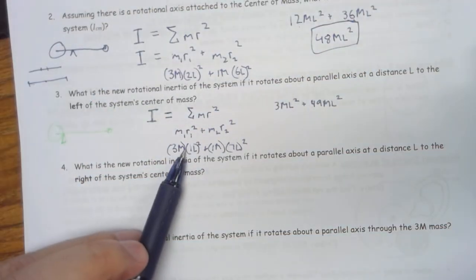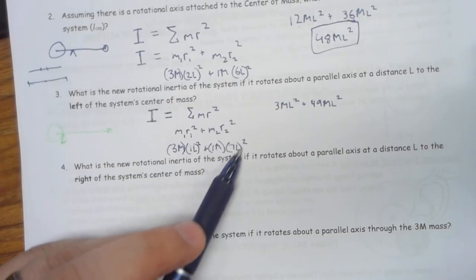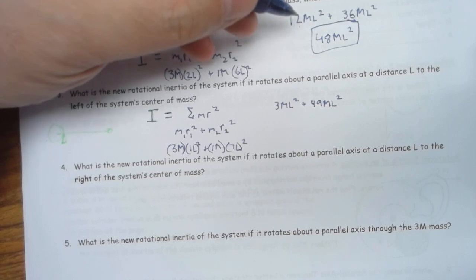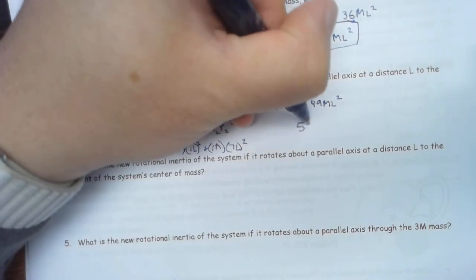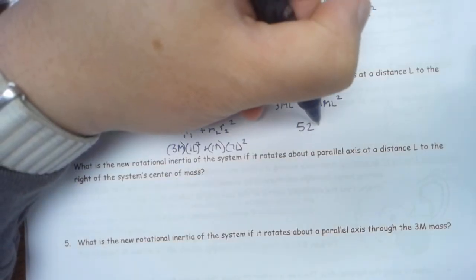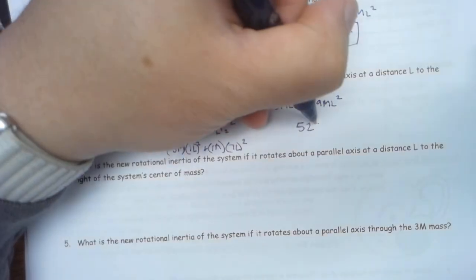Double check. Do you see where I got the 3 from? Do you see where I got the 49 from? 7 squared. 3 plus 49, 2 odd numbers, gives me an even number. That's my quick check. 52 ML squared.